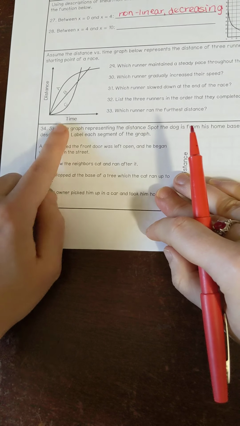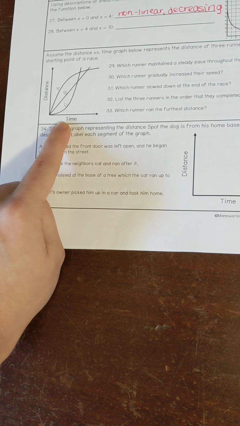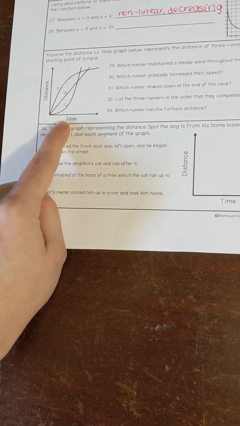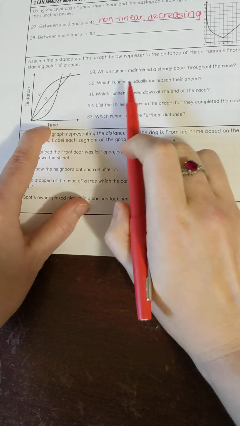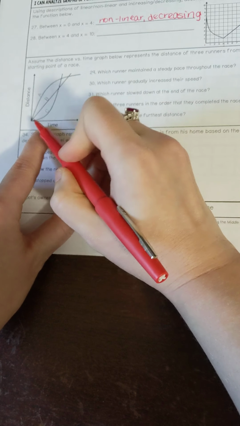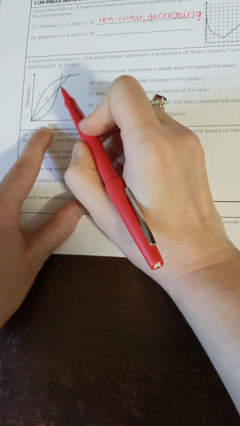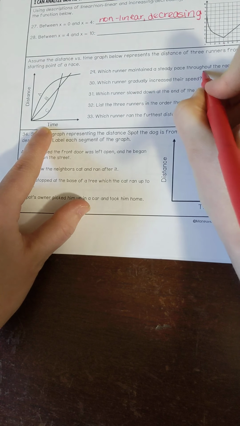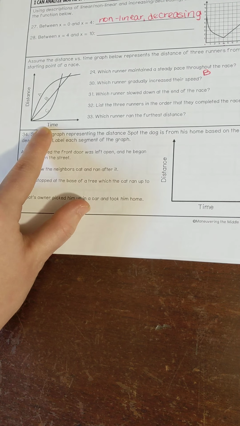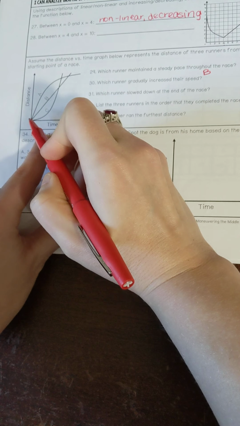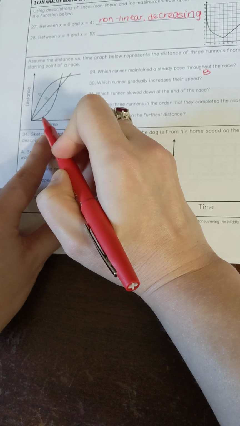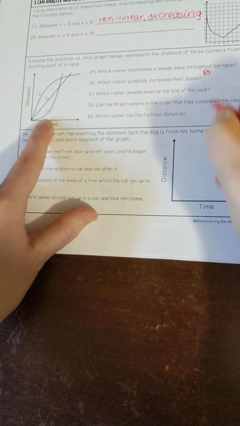Okay. Last picture is this here. If you're given 3 different lines with distance and time, you should be able to come up with some kind of conclusion about them. So first, which runner maintained a steady pace? Well, which one's the one that's completely straight and never changing? It's B, so he is going at a steady pace throughout his race. Which one gradually increases? Which means which one starts slow and then kind of gets a little faster? That would be letter C.